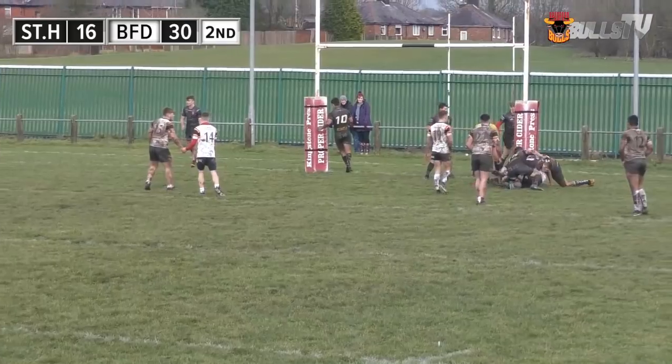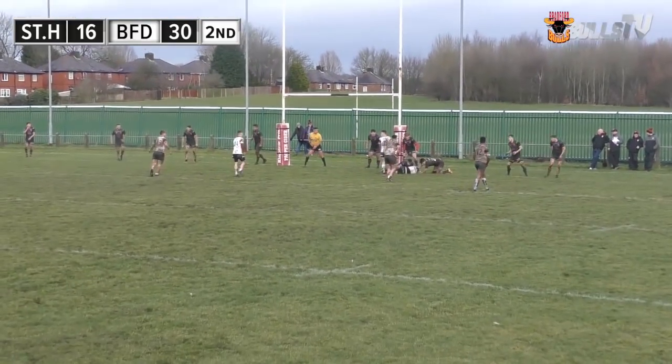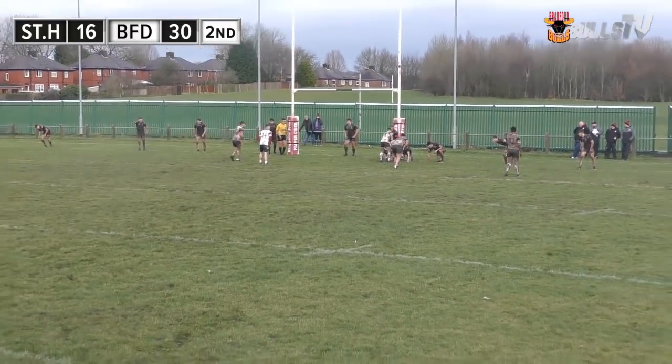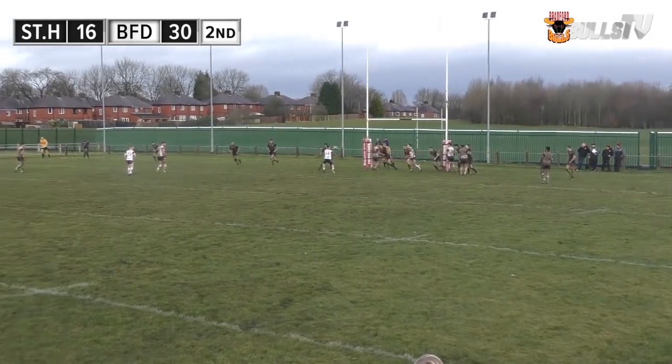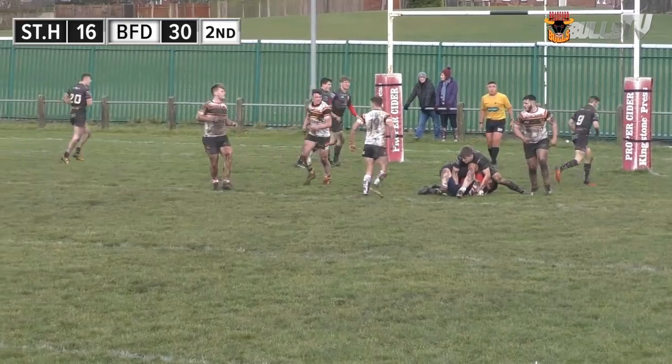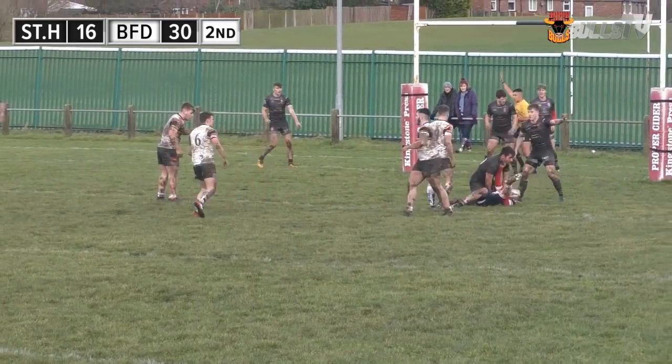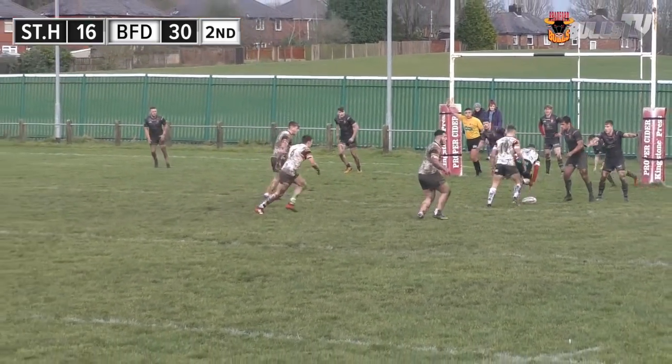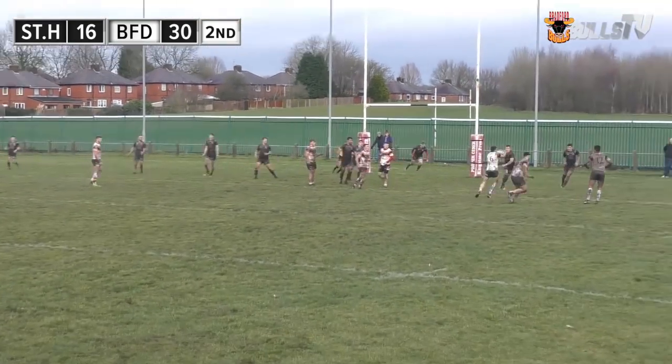Steps off the left, steps off the right, and he's brought down a metre shy of that St Helens try line. A couple of tackles remaining in this set of 6. The Bulls leading by 30 points to 16 as Jake Lightowler is smothered in a crunching 2-man tackle. Last tackle coming up now for the Bulls. They're still 10 metres out.